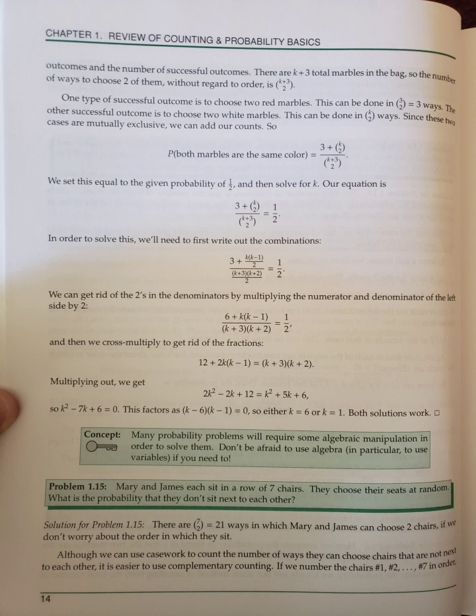Since there's 3 red marbles, we have to do 3 choose 2 because that's the number of ways to pick 2 red marbles. If there's 3 red marbles there, we can pick the first and the second red marble, second and third, and first and third. So that's 3 choose 2. And then we have to pick 2 white marbles. Sorry, I think I said blue earlier. But we have k white marbles, and we need to pick 2 of them. That can be done in k choose 2 ways.